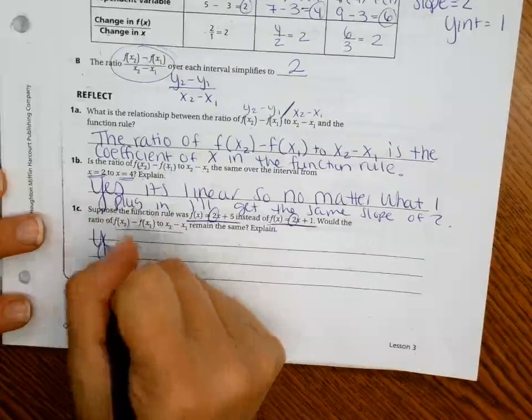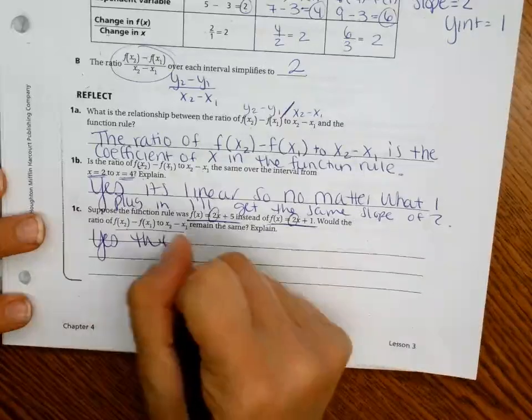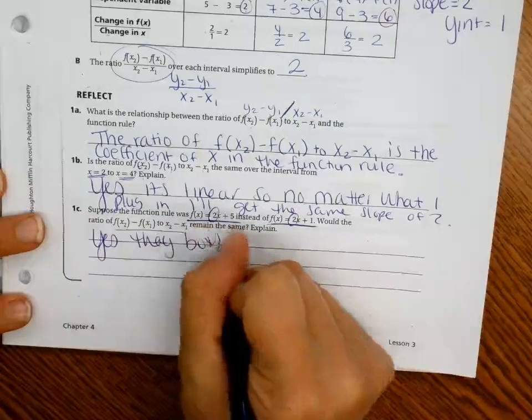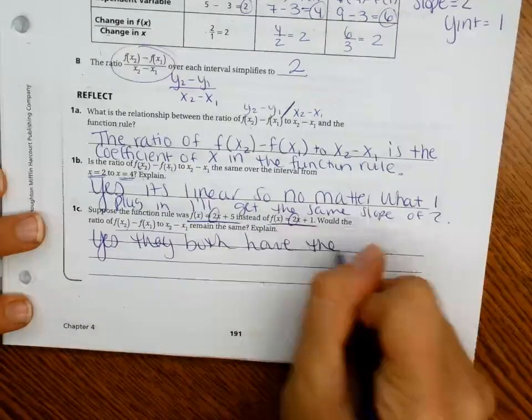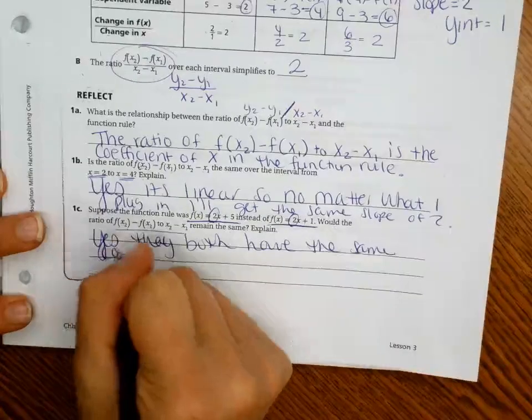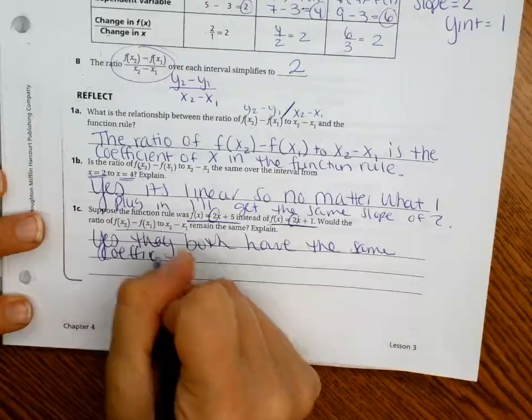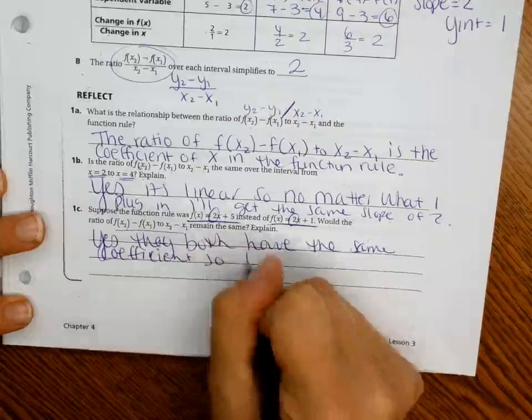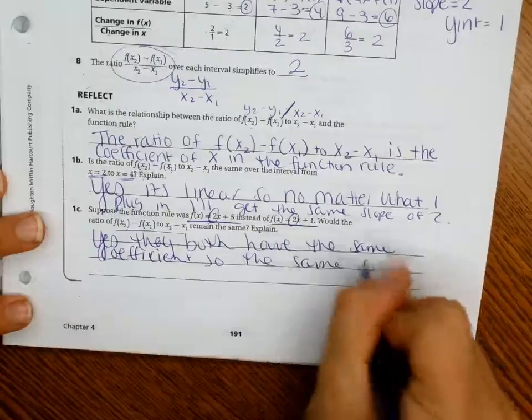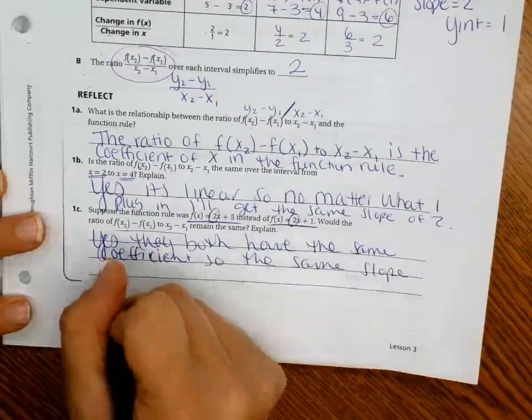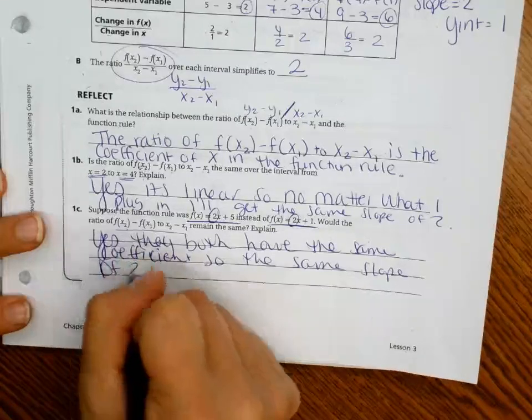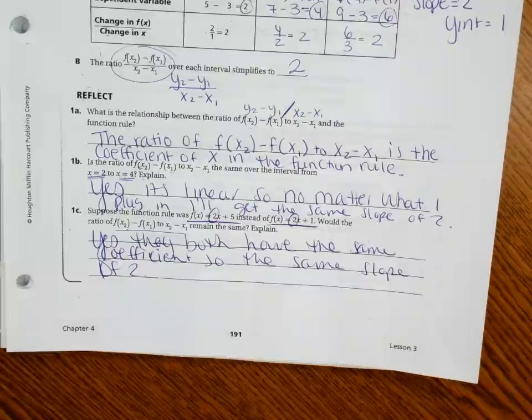Yes, they both have the same coefficient, so the same slope of 2, right? It's just shifted up.